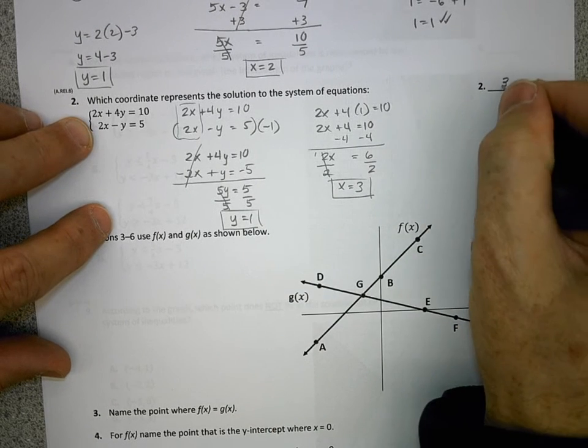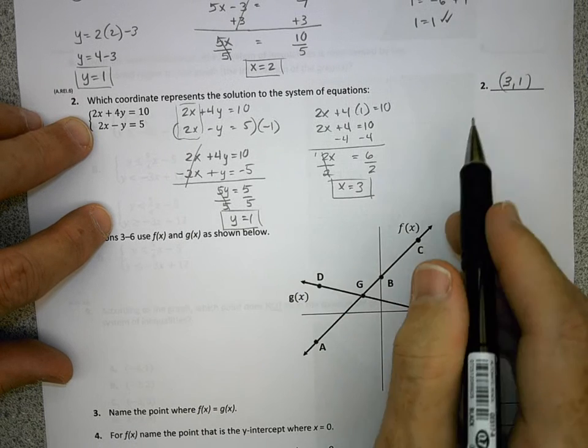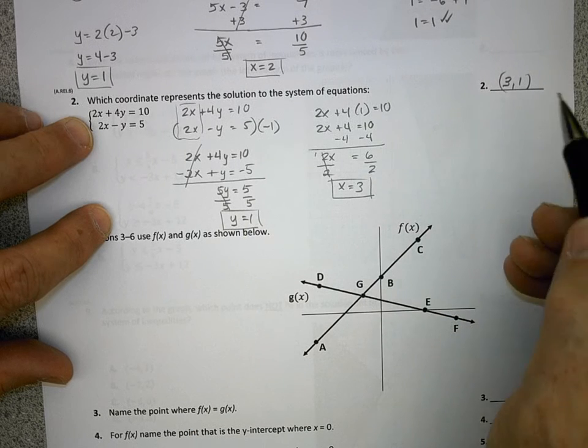Now be careful when you do this one, because we did the y first. Sometimes students will accidentally put in here 1, 3 because they solved that one first. But remember, it's always x, y.